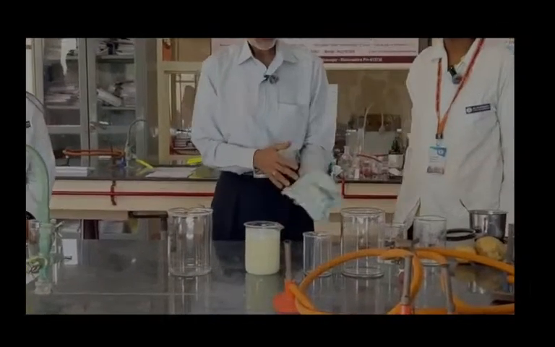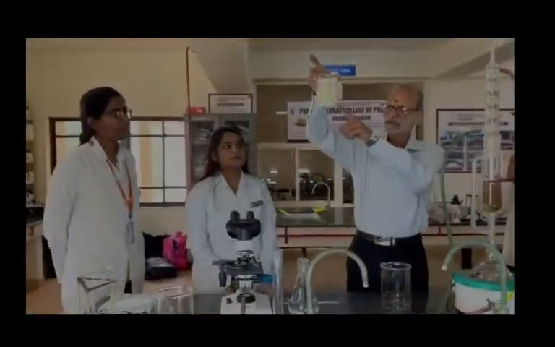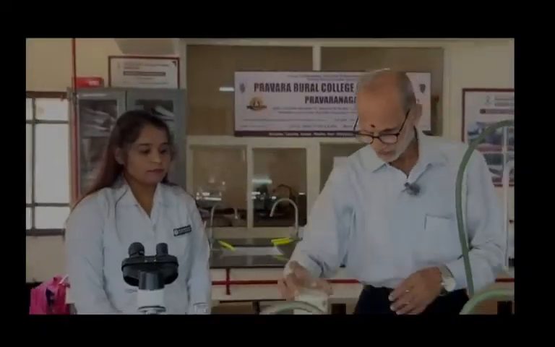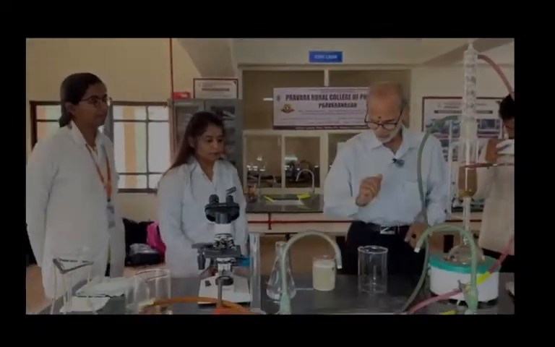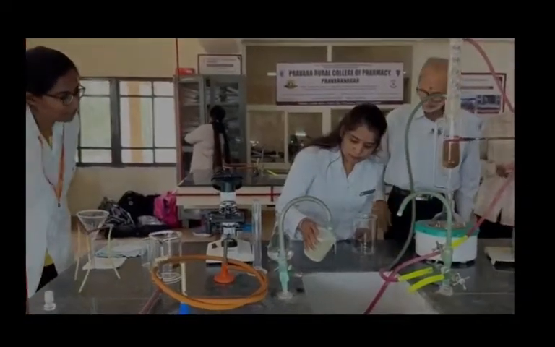Fine? Okay. At the base you can see the layer of the potato starch which has been settled. So Ankita, what you do? Decant the supernatant. Decant it completely, don't bother. Decant it. Quick. Fine? Okay.